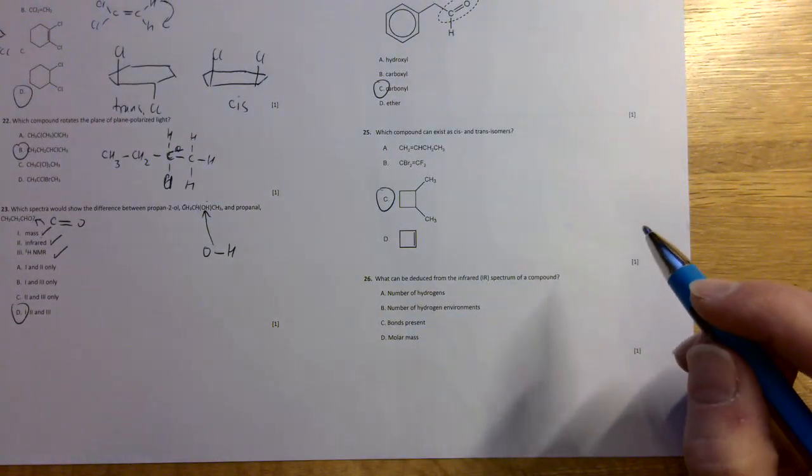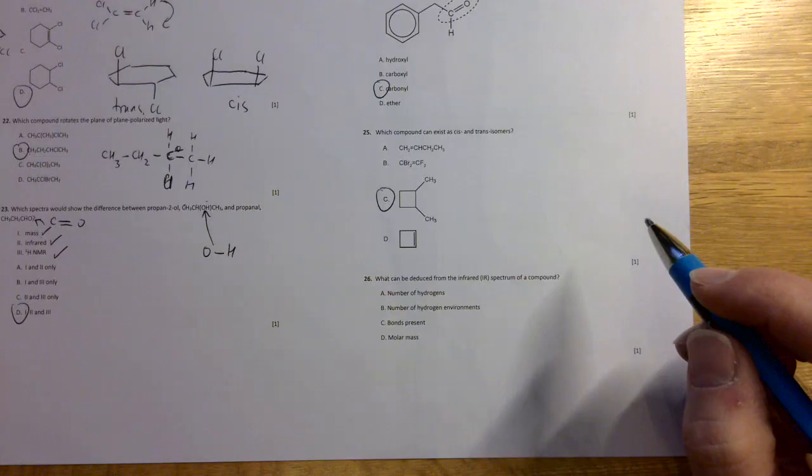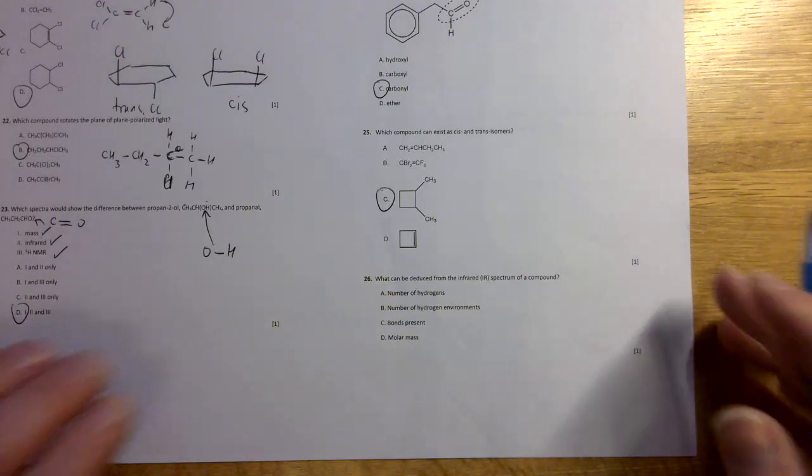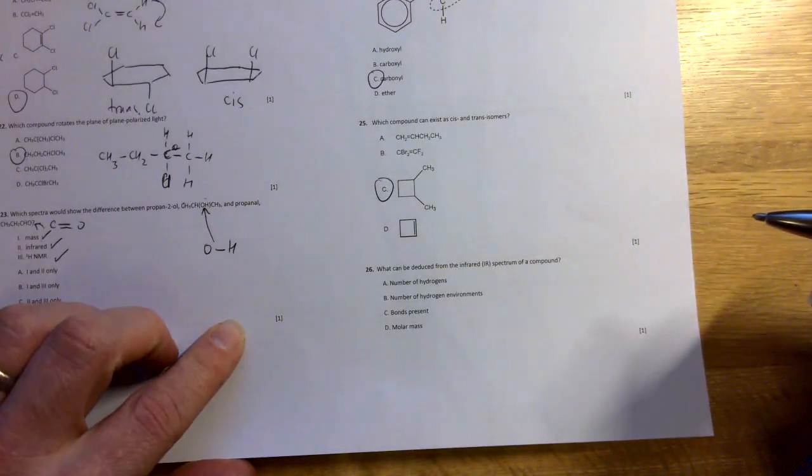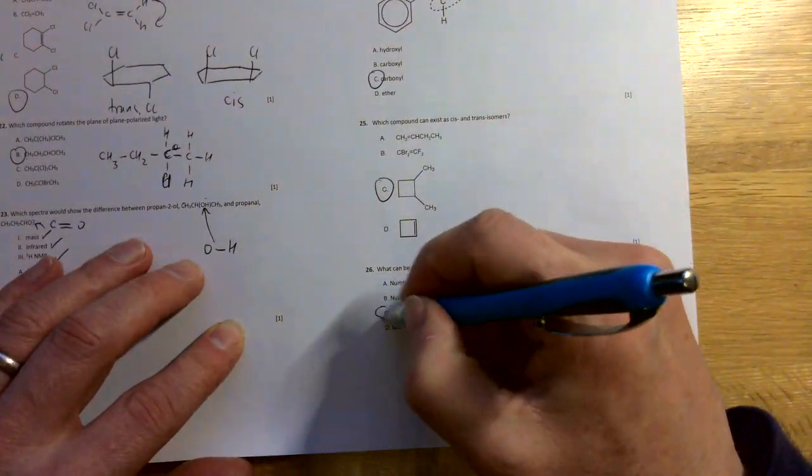And so C must be the answer there. I'm going to check the marks in case I missed anything. Question 26. What can be deduced from the infrared spectrum of a compound? And that's the bonds present.